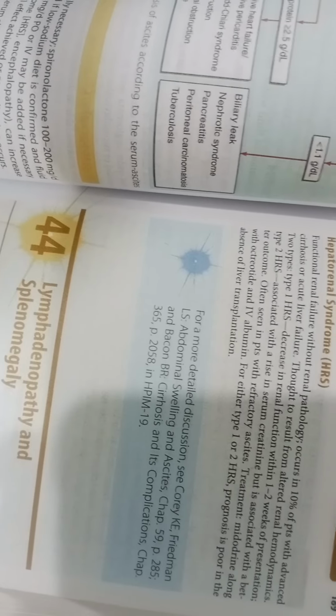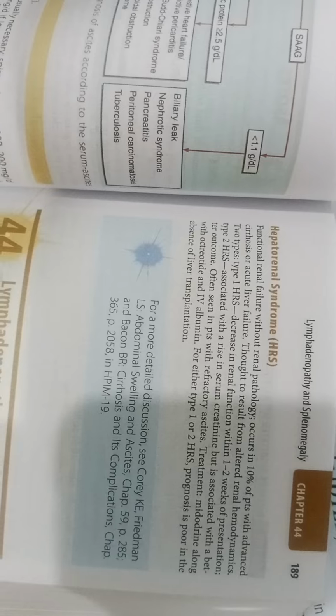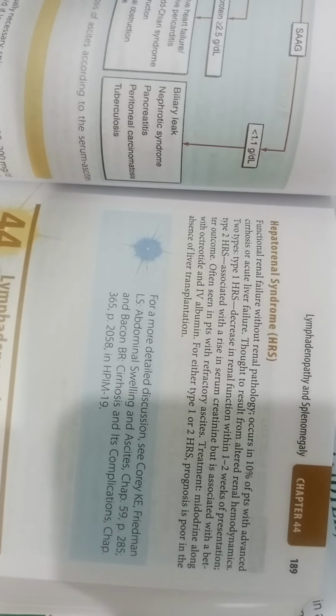For either type 1 or type 2 hepatorenal syndrome, prognosis is poor in the absence of renal transplantation.